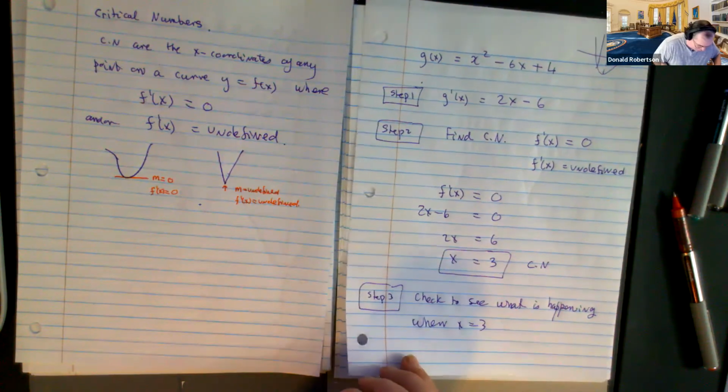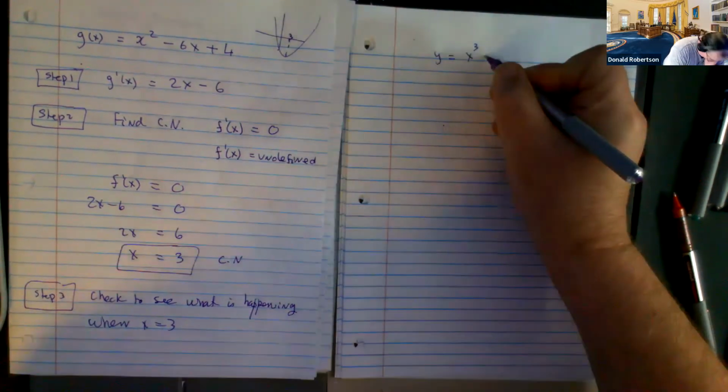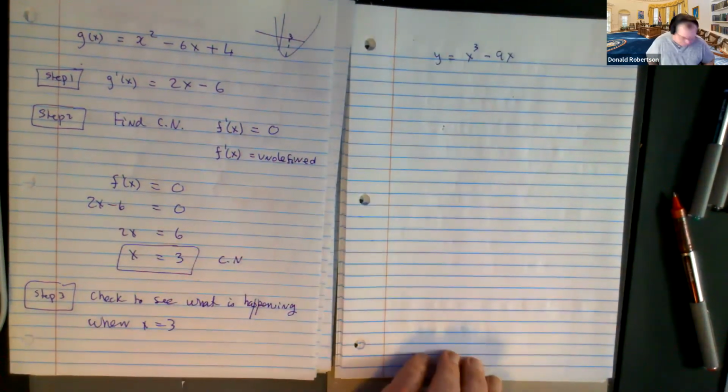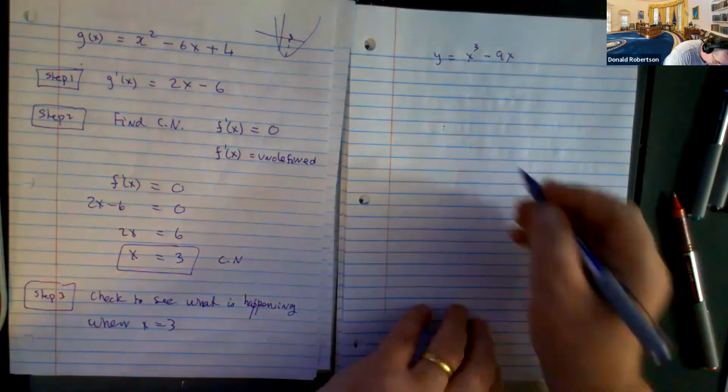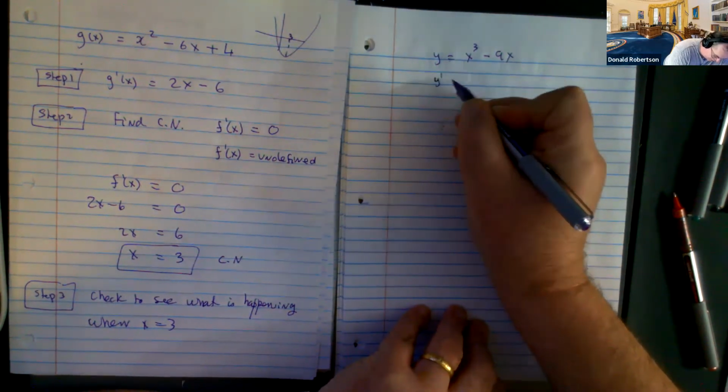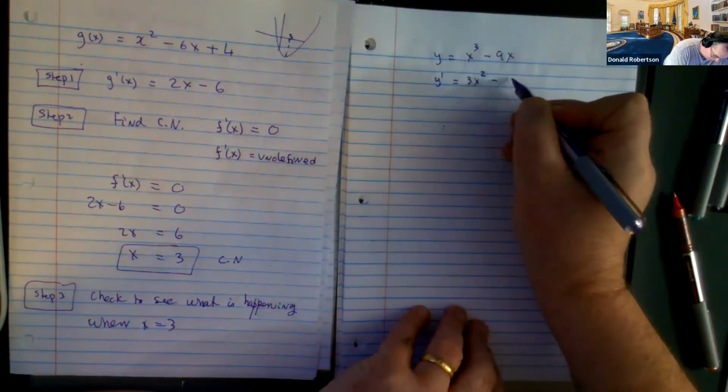Now let's do a cubic. It's a good question. Let's suppose I have a cubic, x cubed, take away 9x. That's a cubic. If I find its derivative, it's 3x squared, take away 9.